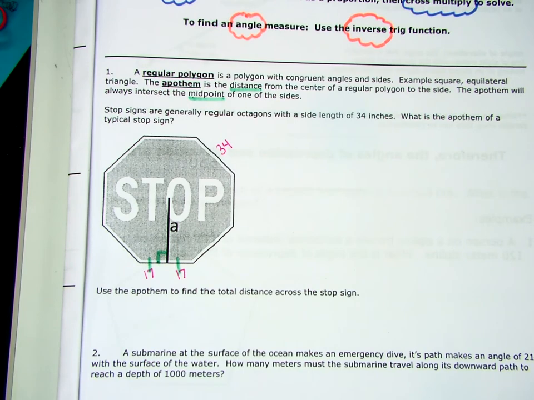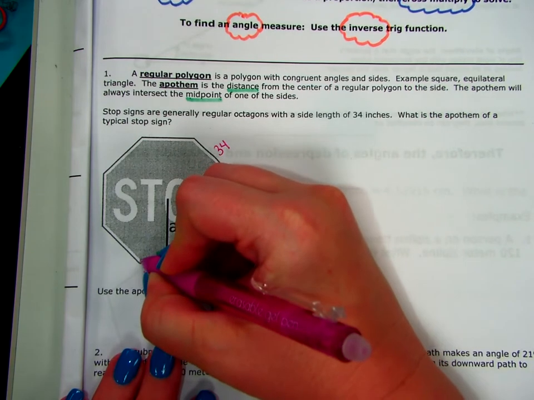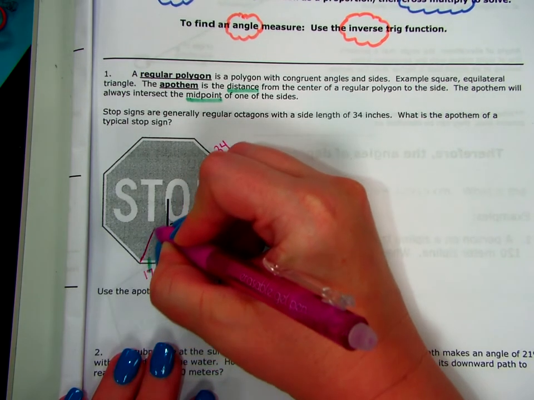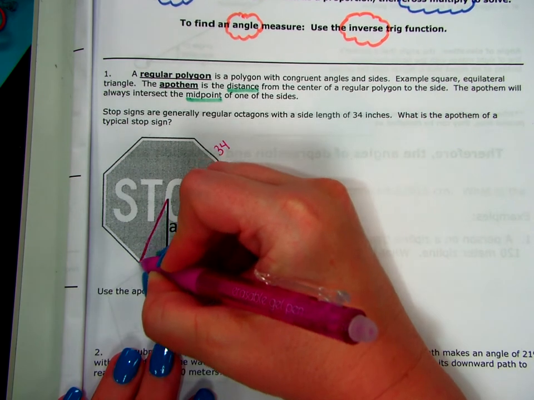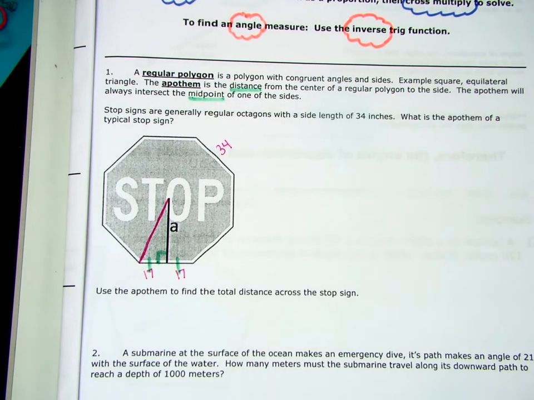This entire unit is all about right triangles. So I probably want to make sure I'm working with a right triangle. So I'm just going to draw in what would be the hypotenuse of a right triangle that has one leg as 17 and the other leg as the apothem.